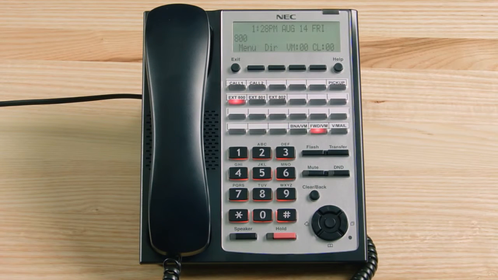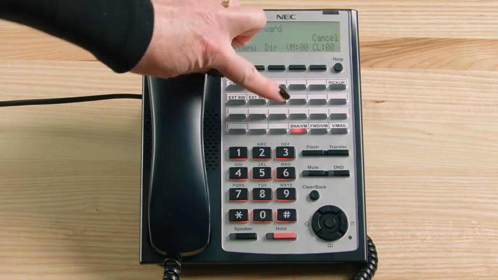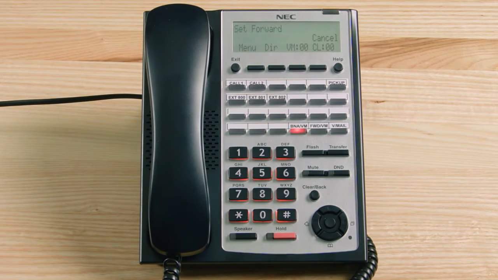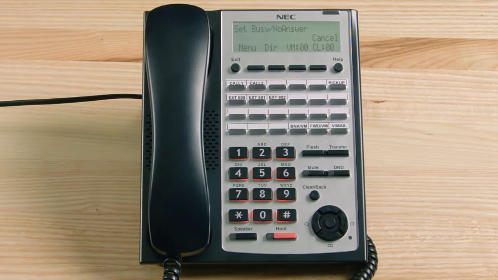When you come back and you want to take your forward to voicemail off, you basically press the forward to voicemail key and the busy no answer goes back on. Now I'm just going to take that busy no answer to voicemail off and I'm just going to show you how you can manually set it.